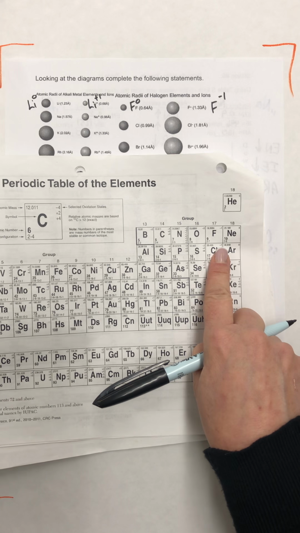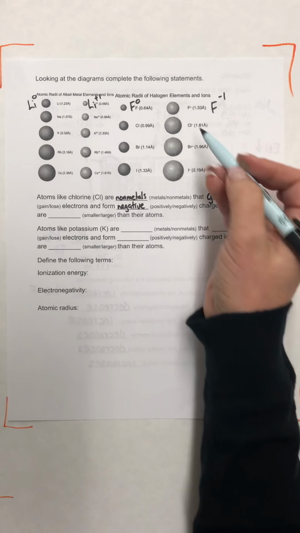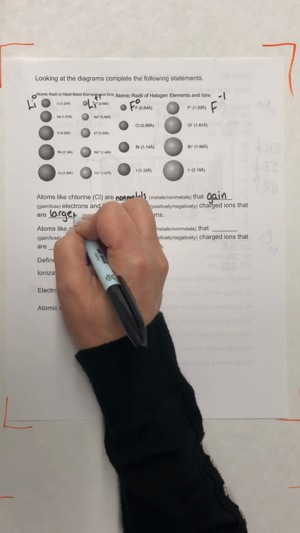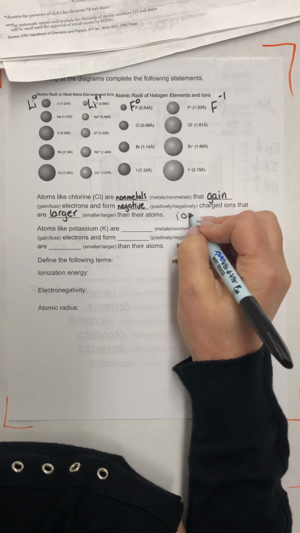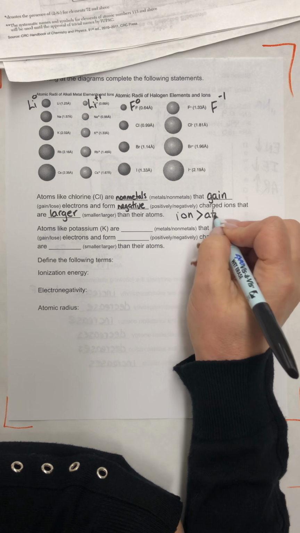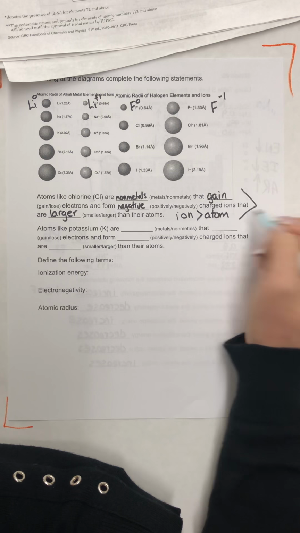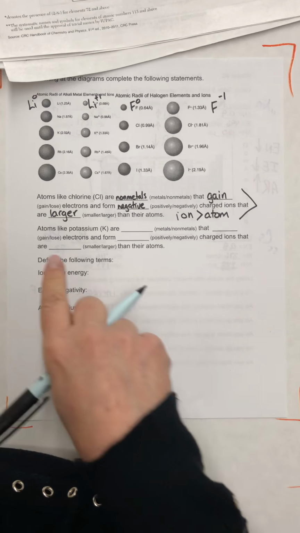The top ion here is negative when it gains an electron. If I gain an electron, then the ion is larger than the atom. And these are for the non-metal chlorine, non-metal anions.